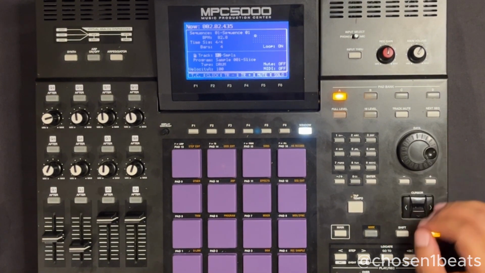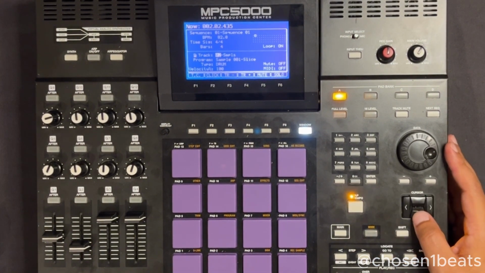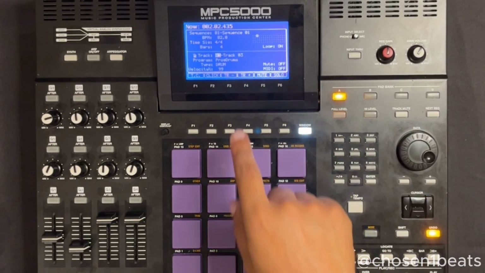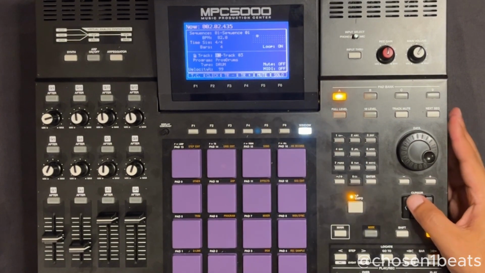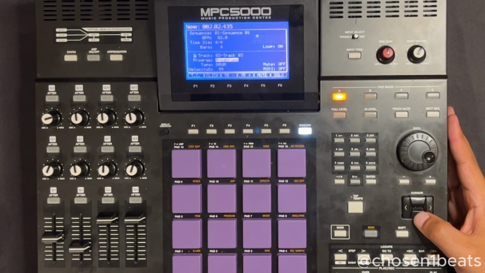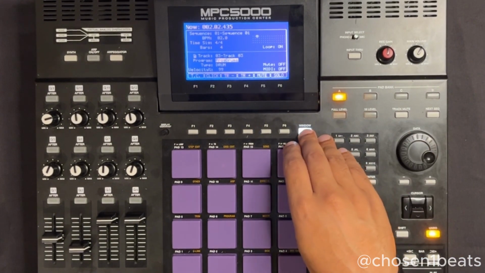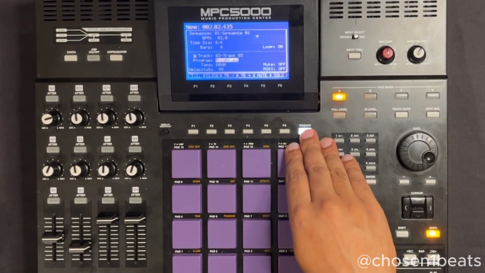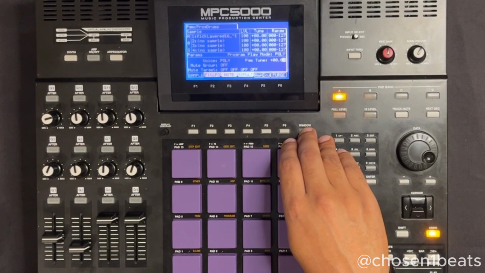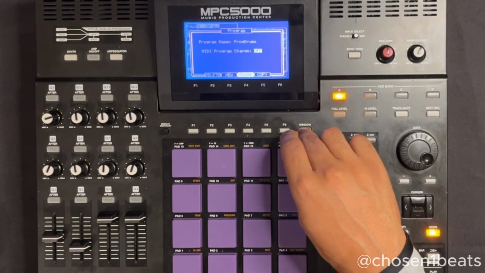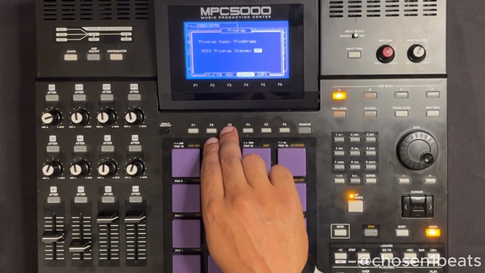All right, so track 3 is where we're going to put our bass. As we can see, we don't have a bass program. So what we can do is before we even import a bass, we can create a program for it to go to. So we're going to go into Program, New.